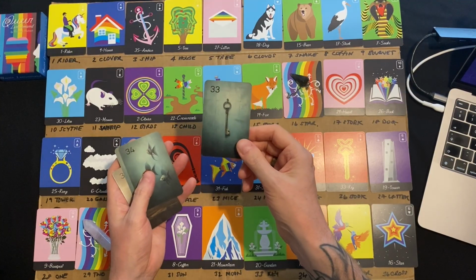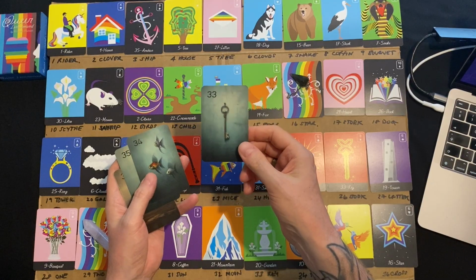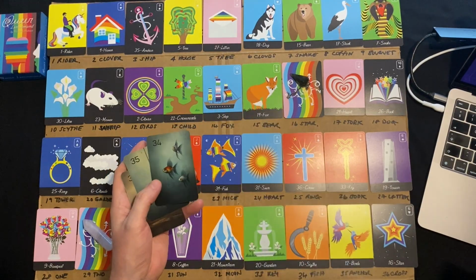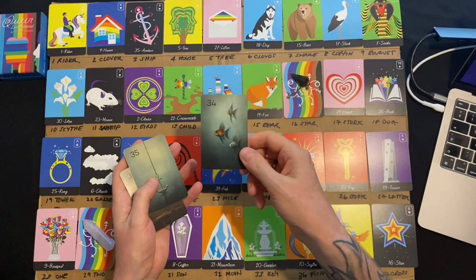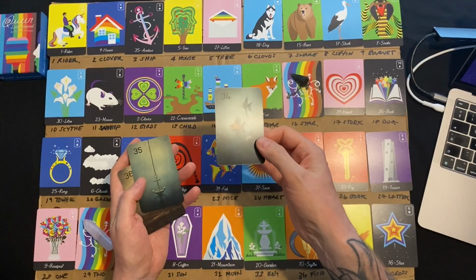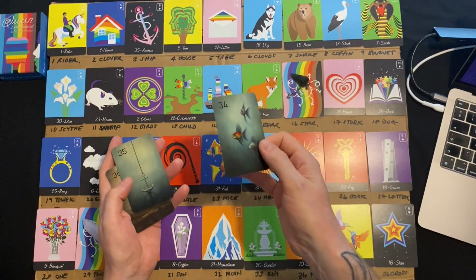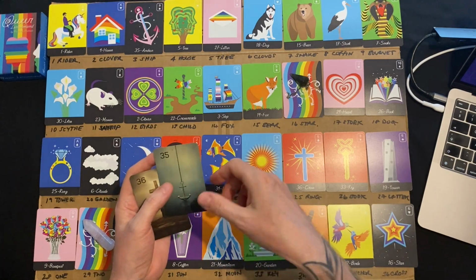Number 33, the key. If near means a certain success of a wish or a plan. If distant, the opposite. The fish, if near the person, usually describes that they have control over their finances or they're doing pretty well. If far away, there's usually a problem. Look for the cards that surround it.